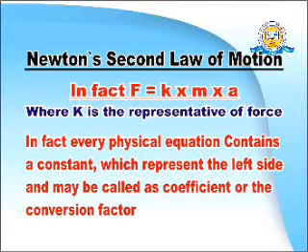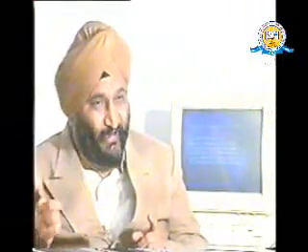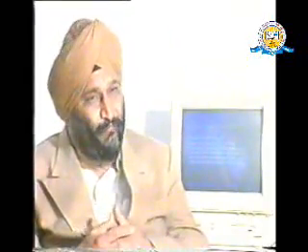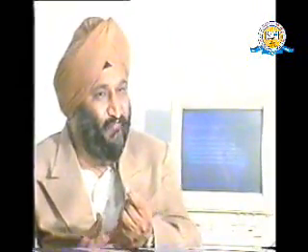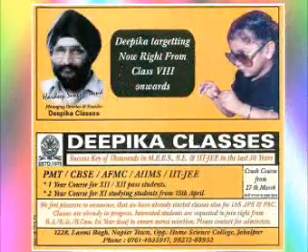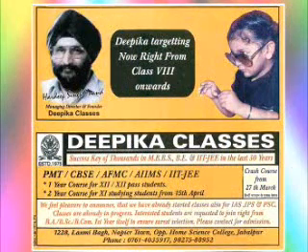So k is the representative of force. We can say coefficient of force. You see, in every equation, this representative k is appearing. Like for example, we say coefficient of linear expansion, Lt minus L0 equal to alpha times L0 into t. So if L0 and t are 1 and 1, then Lt minus L0 is alpha. Then what is alpha? Lt minus L0 is expansion, so alpha is the coefficient of linear, meaning lengthwise, expansion.